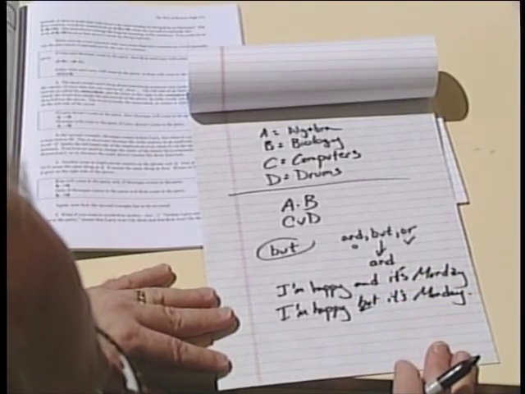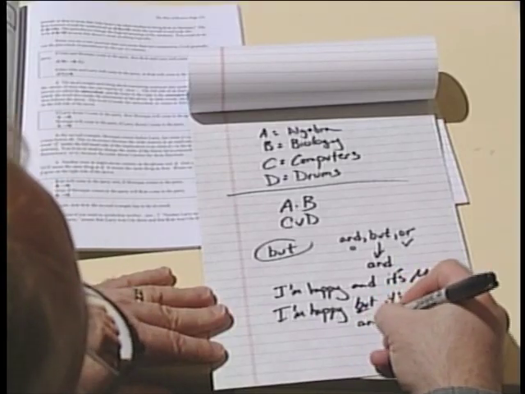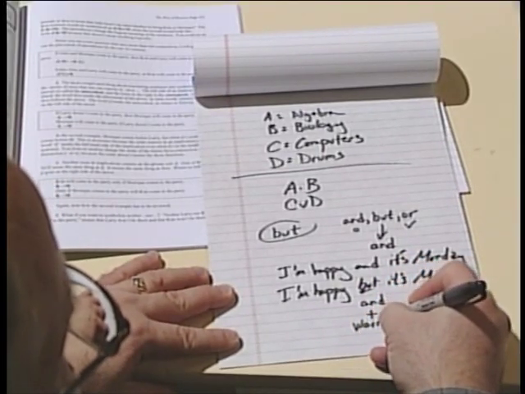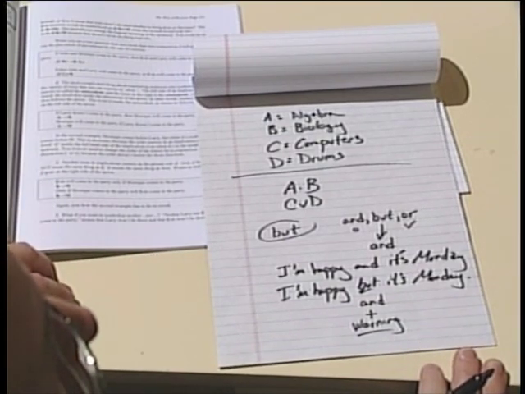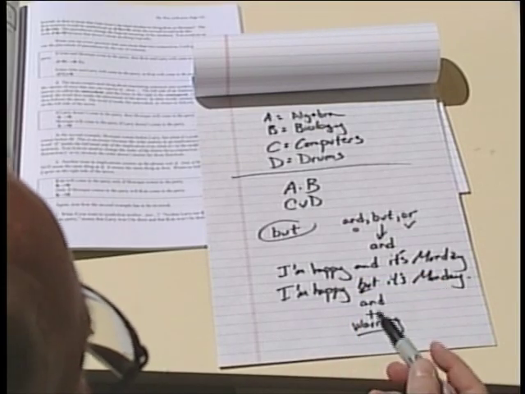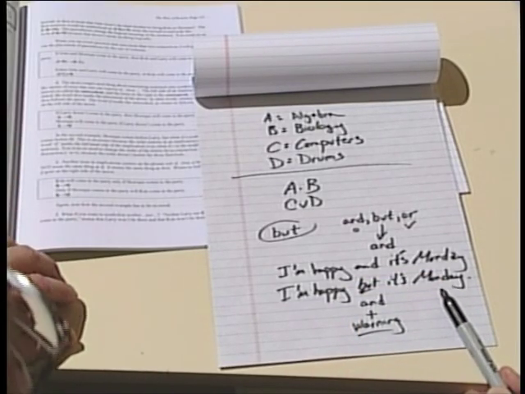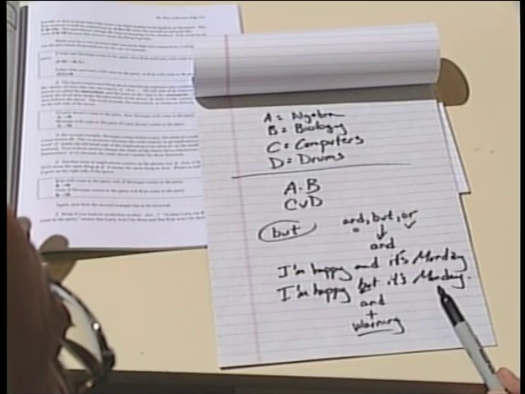But the reason we have a separate word for it in English is that it is and plus a warning. And the warning is that what follows may not make a lot of sense. So if the first thing I have said for you is I'm happy, and I give you the warning, that means that the next thing to follow may not make a whole lot of sense to you. It may seem odd. And I'm warning you that something odd is about to show up.